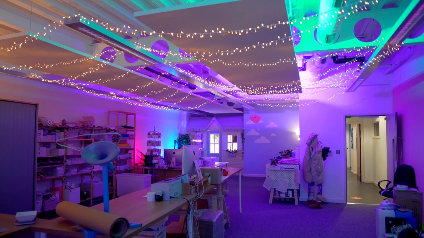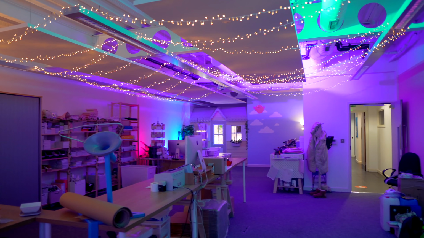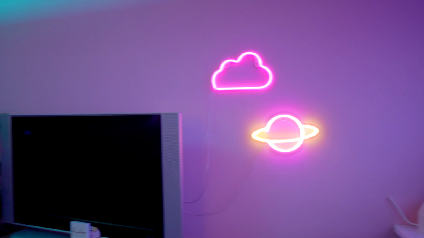Studio looks so cozy with all the lighting and the Katnipp Cafe got these little neon lights here as well.